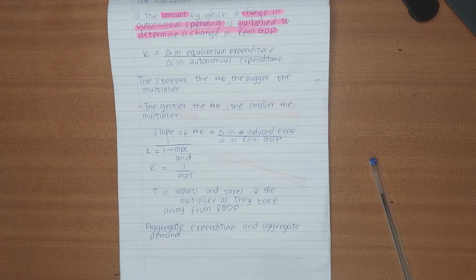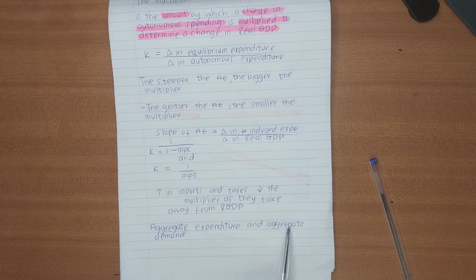It says that if you inject into the economy, it is going to grow by more than what you injected. So if you increase your imports, meaning that you're buying in other countries, you are reducing your real GDP. And if there are taxes, they take away from your disposable income. So if those increase, then they are going to take away from the real GDP. And if they take away from what you are injecting, then they are definitely going to reduce the multiplier. And then aggregate expenditure and aggregate demand.